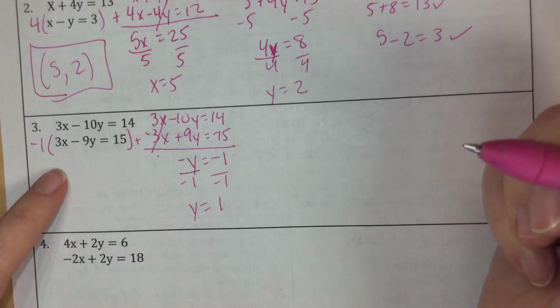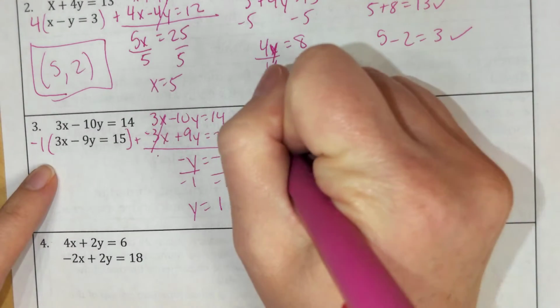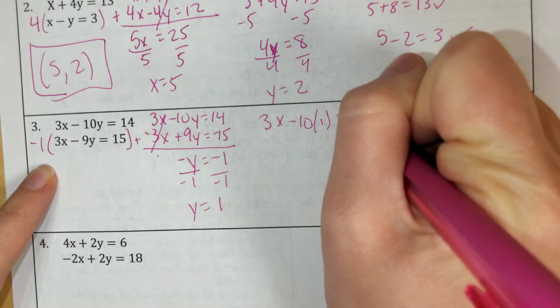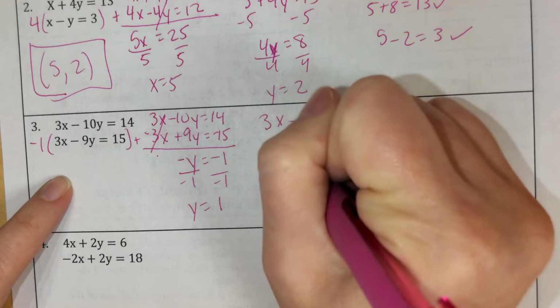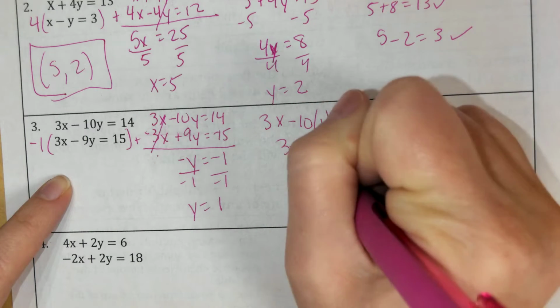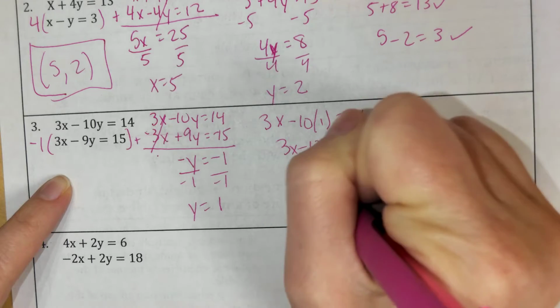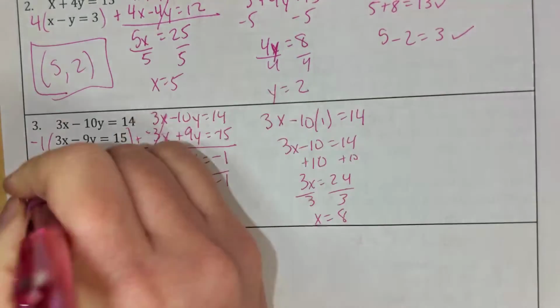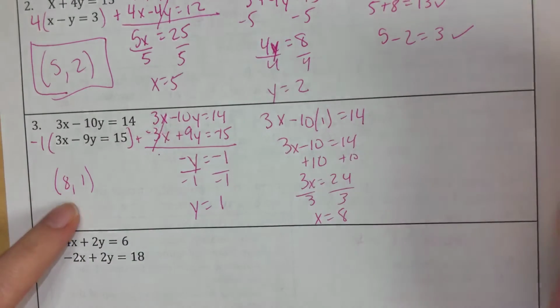Once I have that value, I can plug it into either equation. So 3 times x minus 10 times 1 is equal to 14. I can simplify, add the 10, and I get 3x is equal to 24, divide by 3, and x is equal to 8. So I find that x is 8 and y is 1.